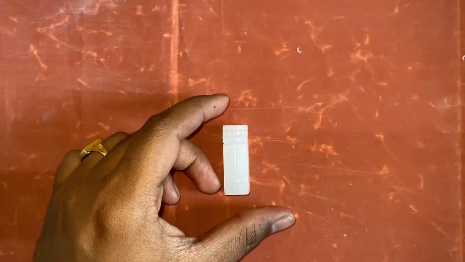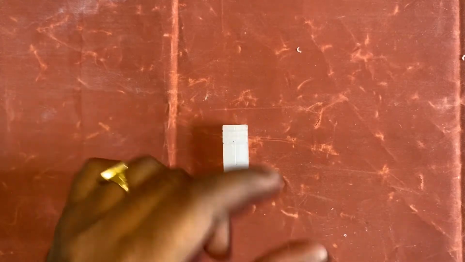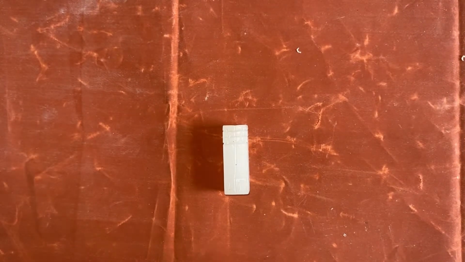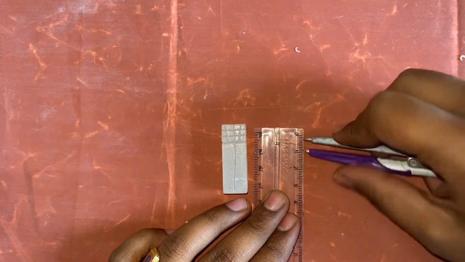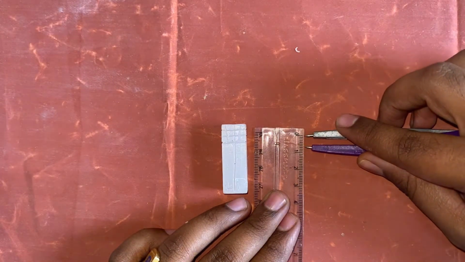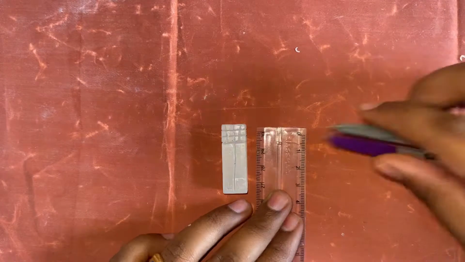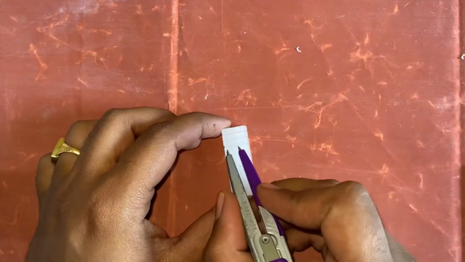Now by using the scale and the divider we have to measure the mesiodistal dimension of the crown, which is 5 mm. Now mark it on the wax block.